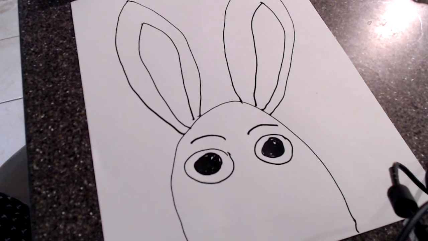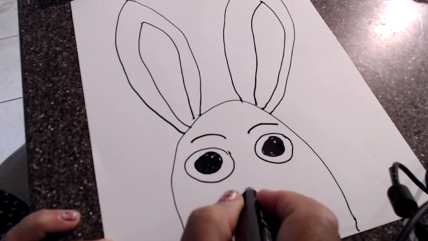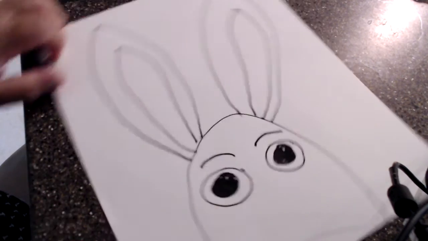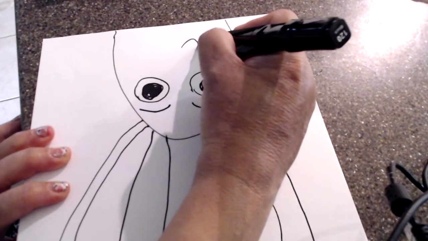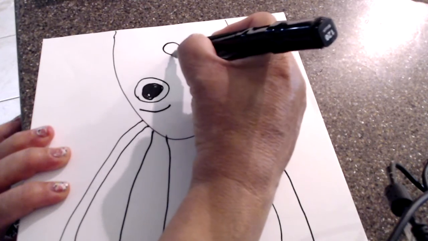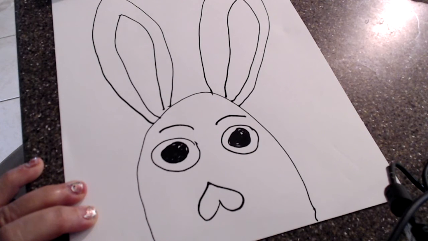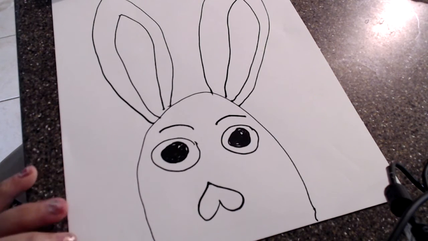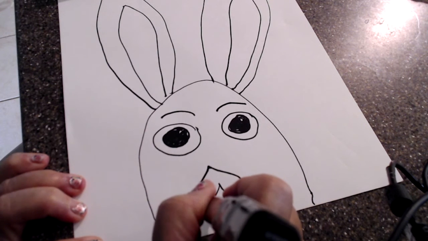Okay, our bunny also is going to have a nose more like a real bunny. It's kind of like an upside down heart. So if you wanted, you could even turn it over and draw a heart. Okay? You see how I did that? And then underneath that, I'm going to put some buck teeth.